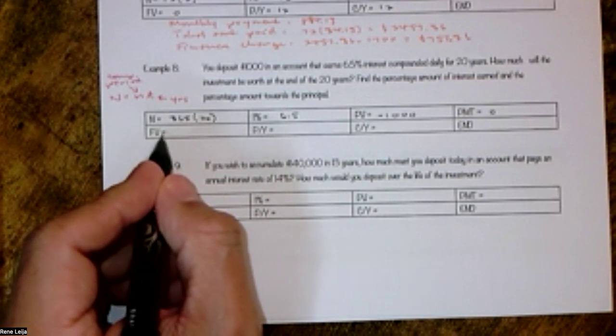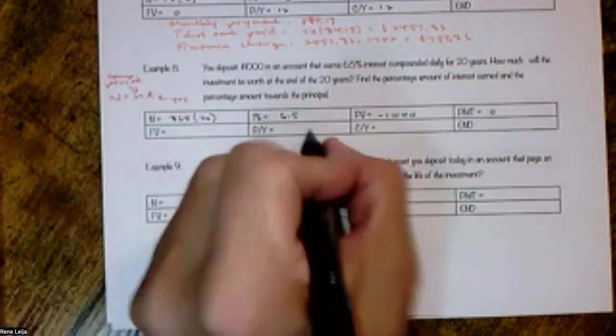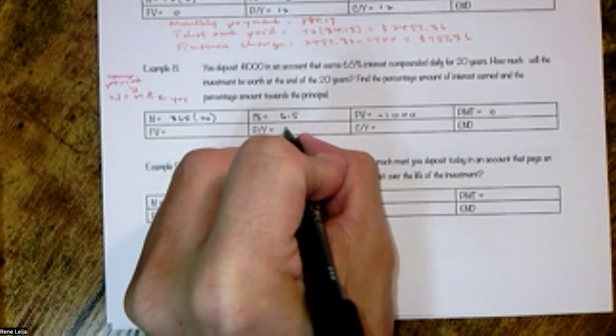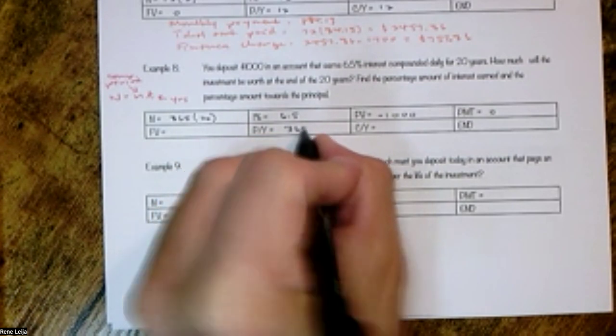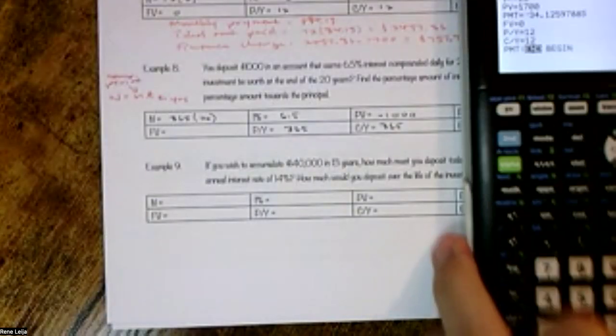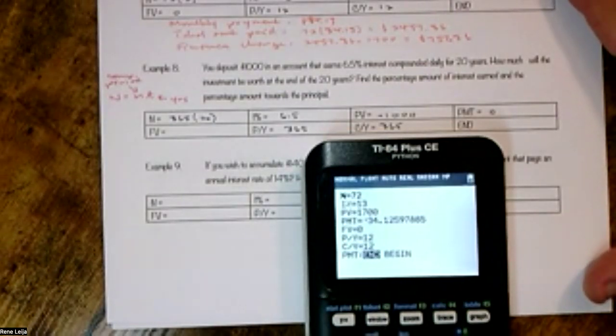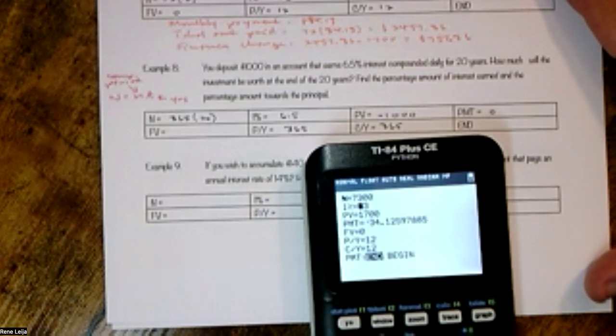It says, how much will the investment be worth at the end of 20 years? So I'm looking for FV, your future value. Since it's compounded daily, here is where we change the PY and CY. So 365 times 20. Our interest rate is 6.5.